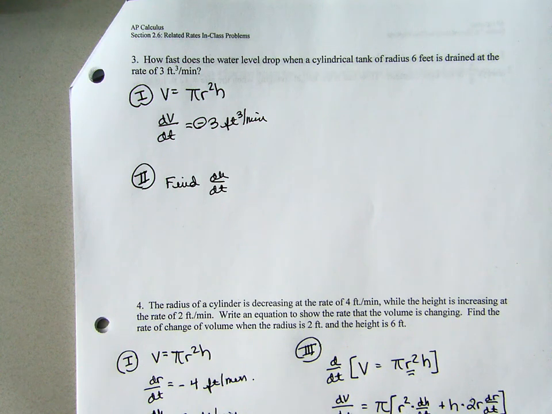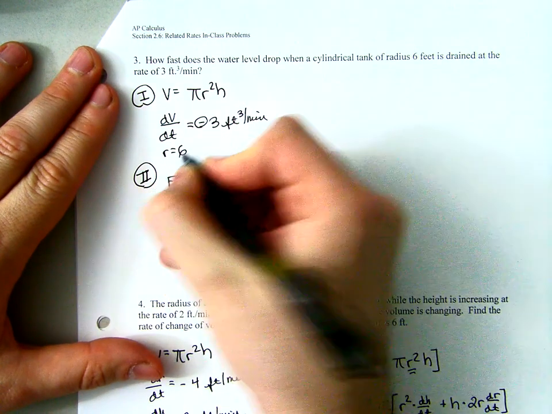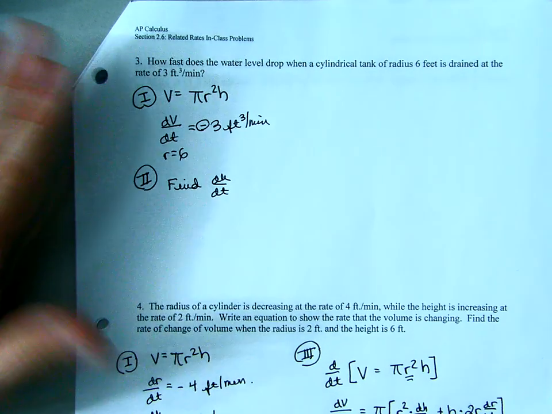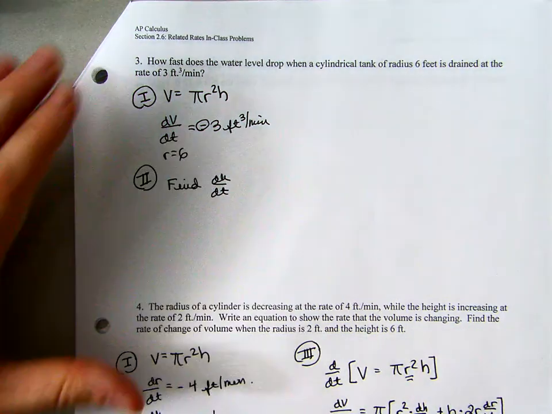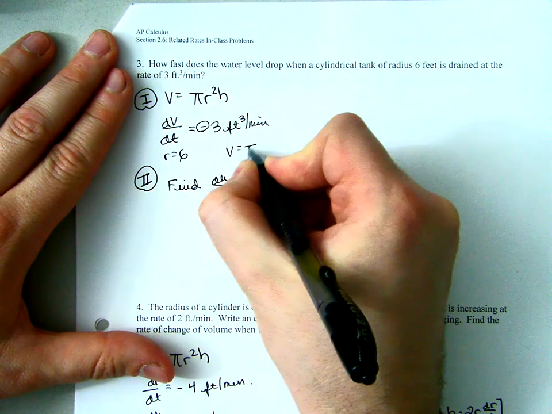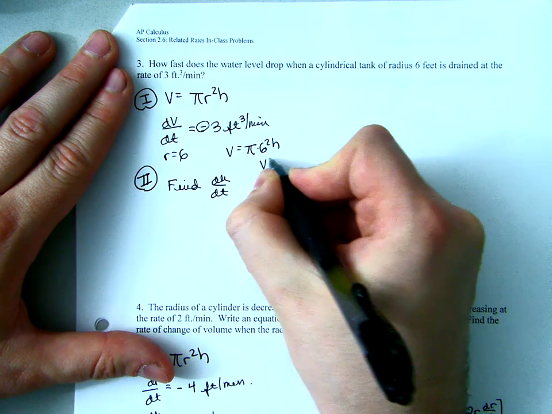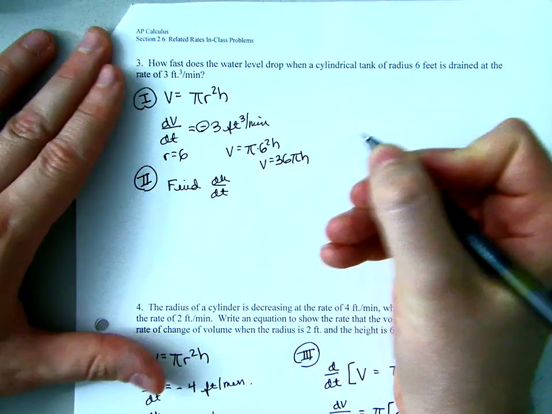So when will the radius be 6? The whole time. Okay, so there's a couple issues here. Do we know the specific instant that I want to deal with this problem? We don't. Going back to that radius, though. If the radius isn't changing, I can fill in my information in part 1, because that thing's not changing. If the radius is 6, then I could plug that into my formula. I couldn't do this in any other problem because those things were changing. Not true over here. I can say V equals pi times 6 squared h, or V equals 36 pi h.